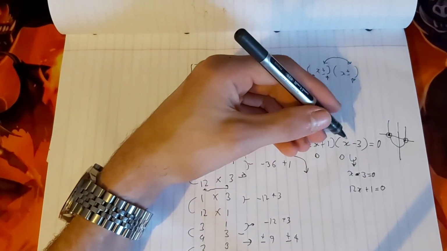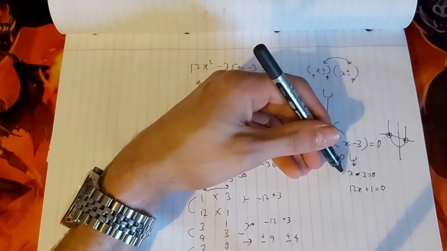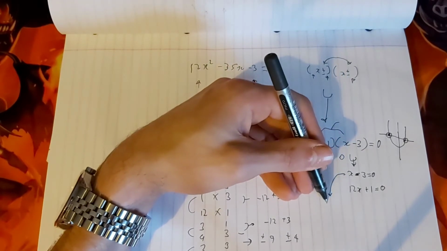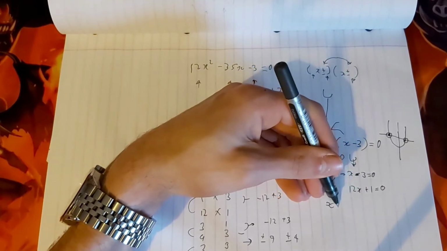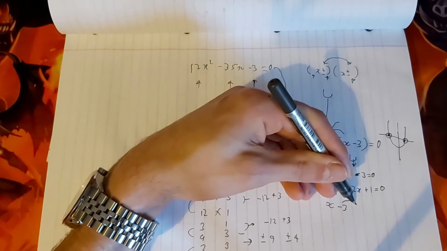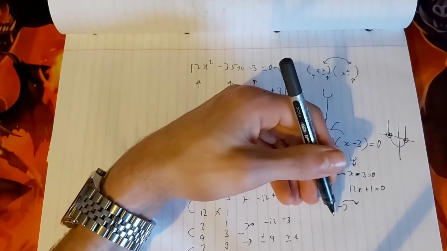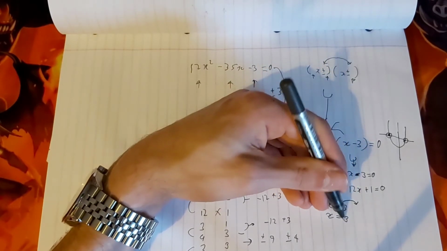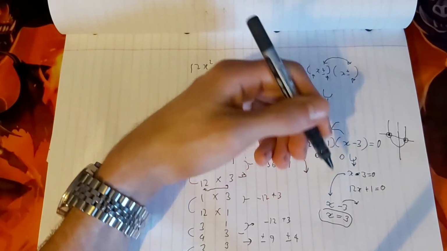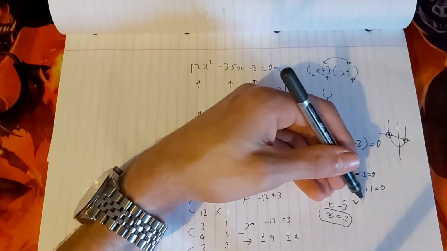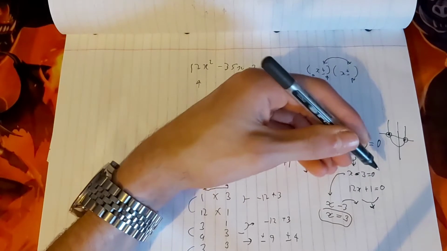Now we've got to do a simple bit of rearranging. Very, very easy. So let's move the minus 3 away from the x to get x equals 3. Oh, it's very simple. We've done it already. This one's a little bit harder though, isn't it?